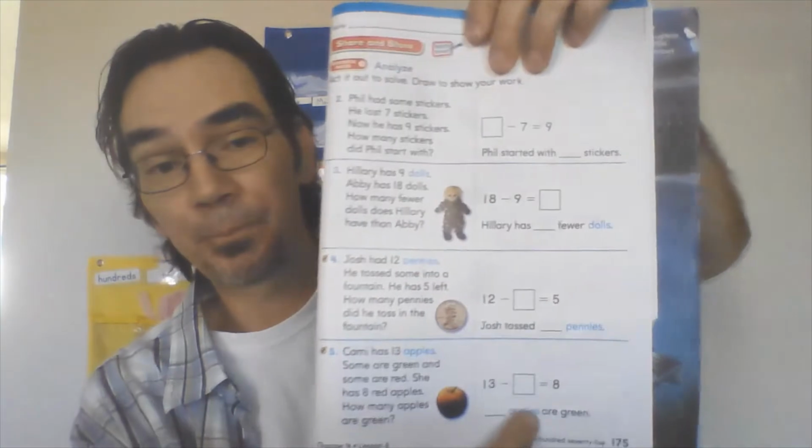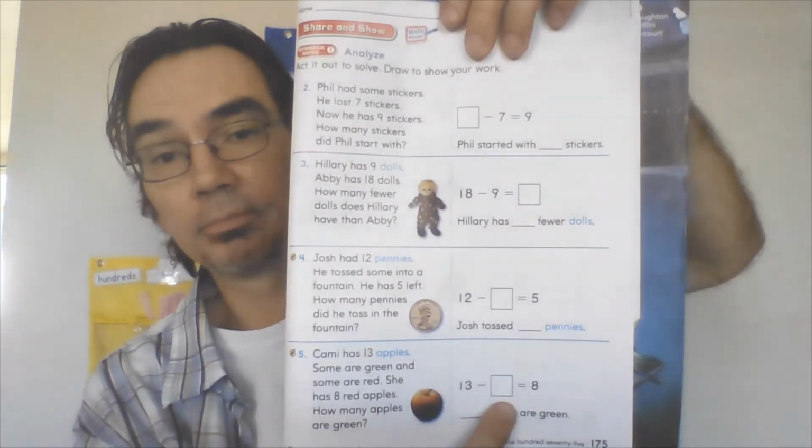Cami has 13 apples. Some are green and some are red. She has 8 red apples. How many apples are green? Same idea here. Okay. Use your favorite strategy. Figure that out. You got it.